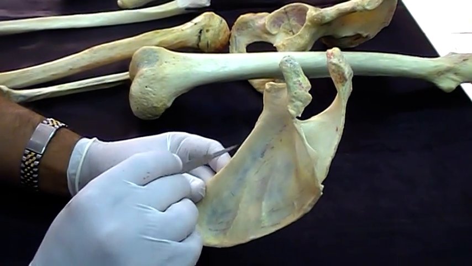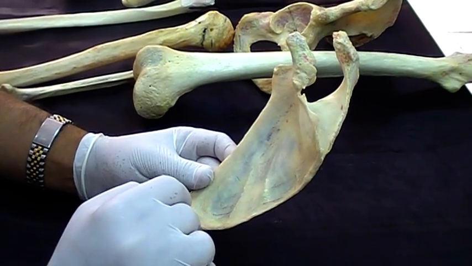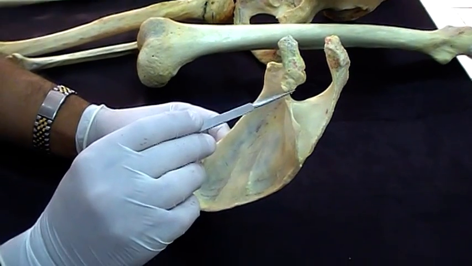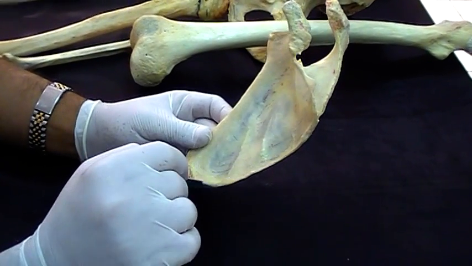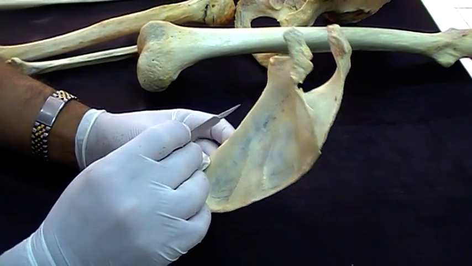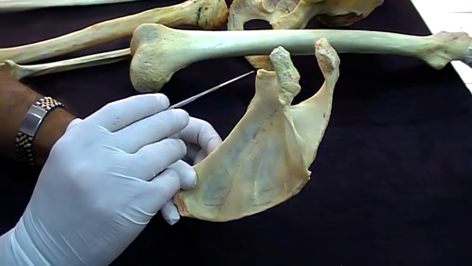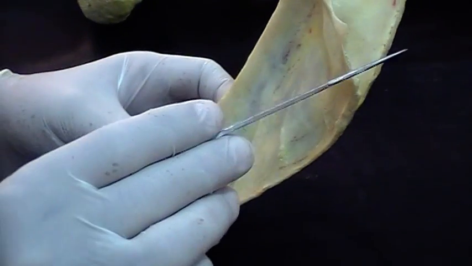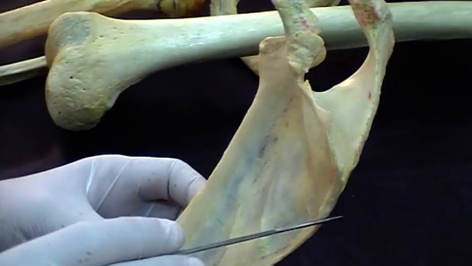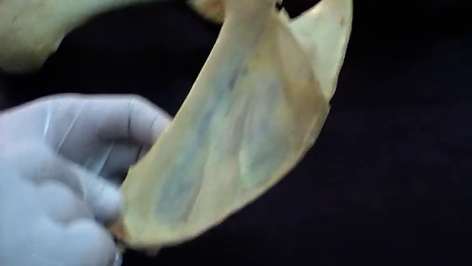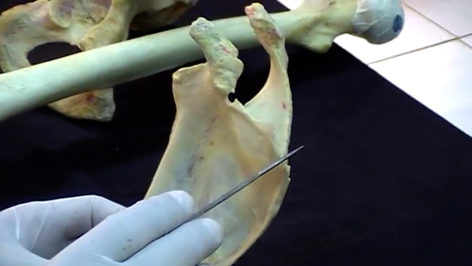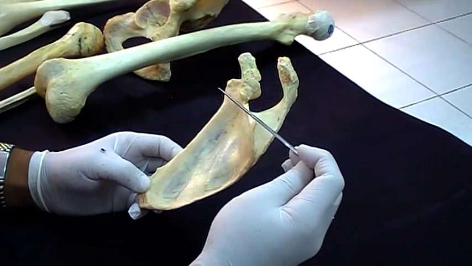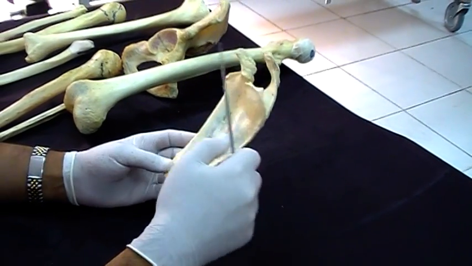This is the lateral border of the scapula, and this is the medial border of the scapula, and this is the upper border of the scapula. You know, anastomosis around the scapula: the subscapular artery passes along the lateral border. The deep branch of transverse cervical passes on the medial border of the scapula, and the suprascapular artery comes from this foramen. Both anastomose freely around the scapula.